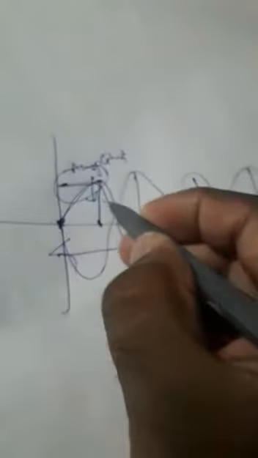What are crest and trough? It is a very basic thing. This upper portion is called the crest. This lower portion is called the trough of the wave.